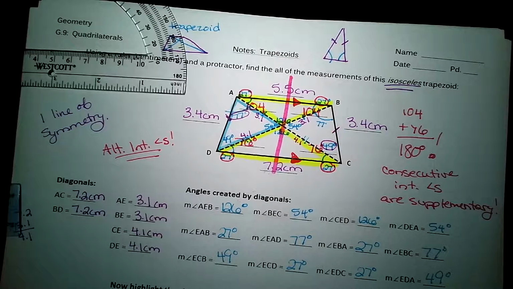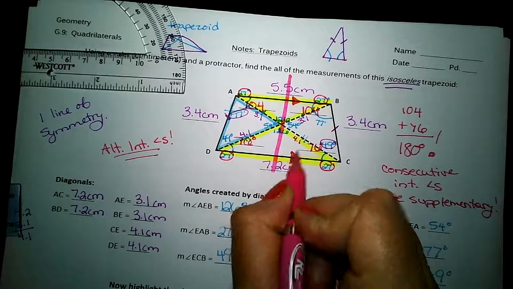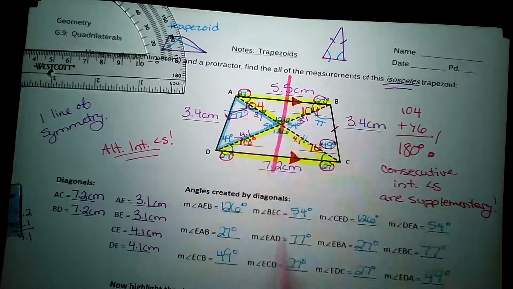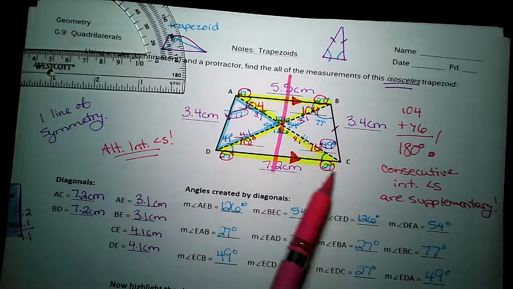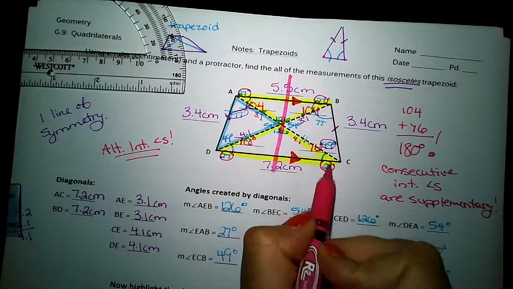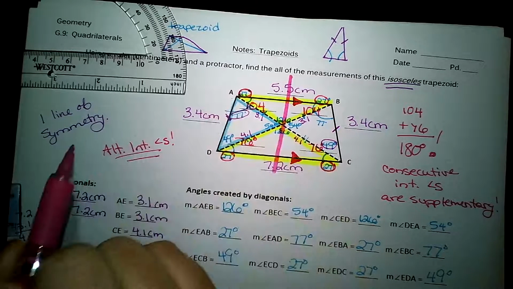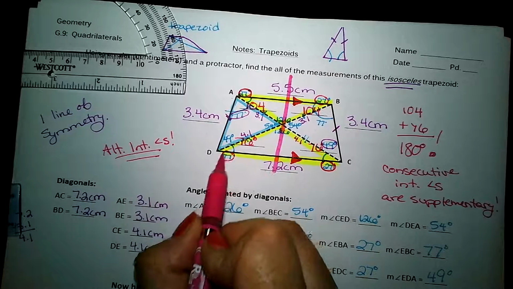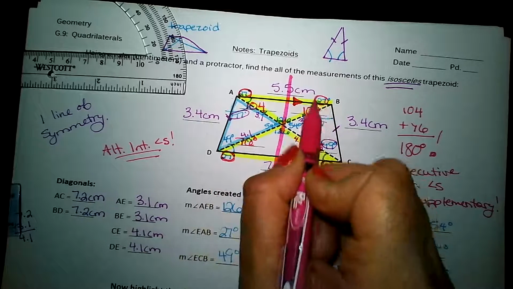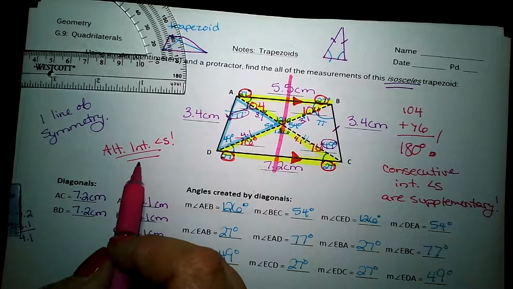Why is that important? That's important because let's go back to these lines. They are parallel to one another. And if you have a set of parallel lines, you know you're going to have consecutive interior angles that have to add up to 180 because they're supplementary. Also, check this out. 27 and 27, alternate interior angles that are congruent. Another set this direction, 27 and 27, alternate interior angles that are congruent. That's so important. Jot that down.